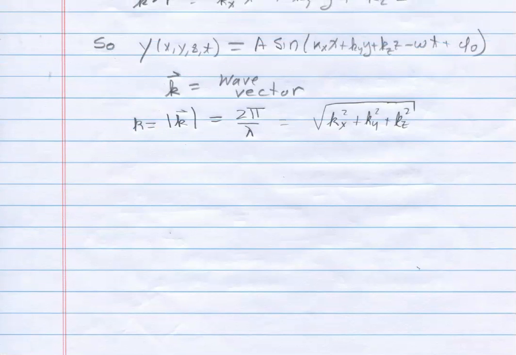Well, that's a quick review of how we get to harmonic waves, and they'll play a decent role in things that we'll look at subsequently.